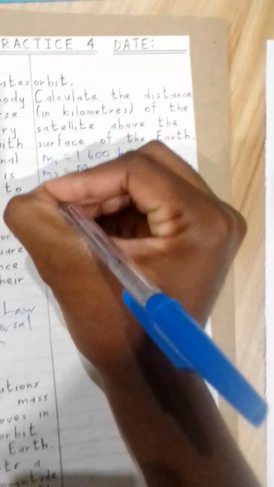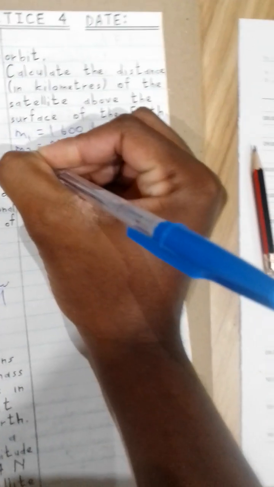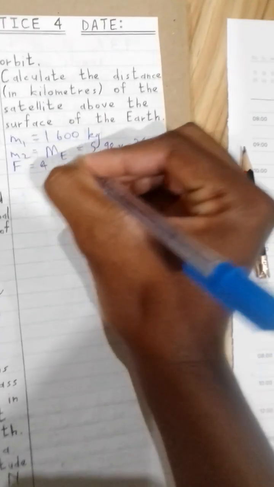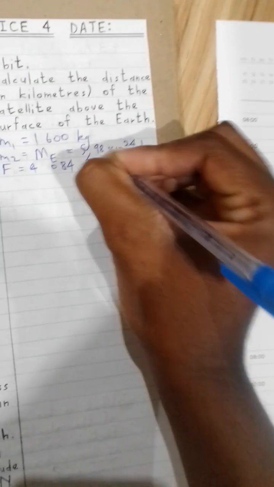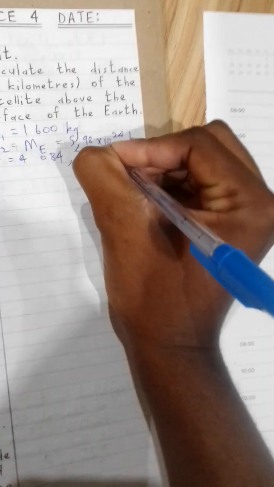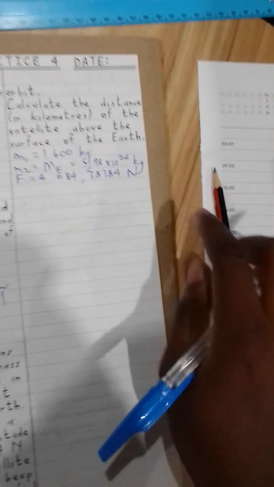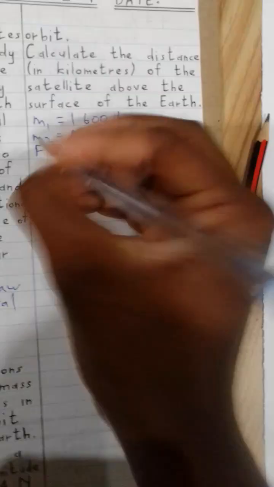Then the force is 4084,38784 newtons. So you write the formula. F is equal to G M1 M2 over R squared.